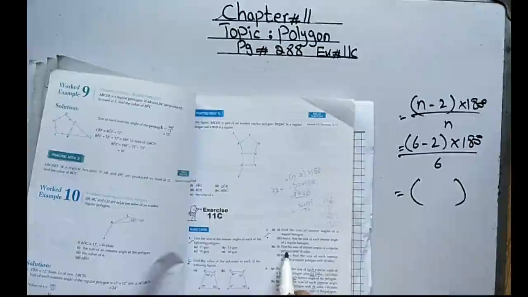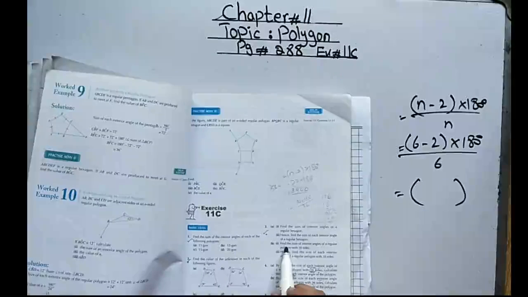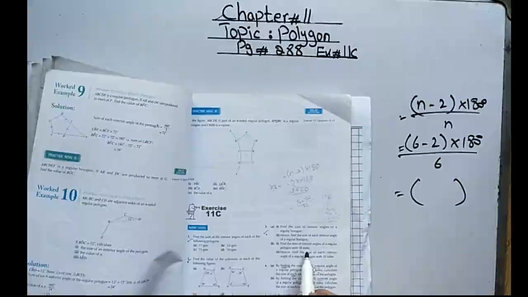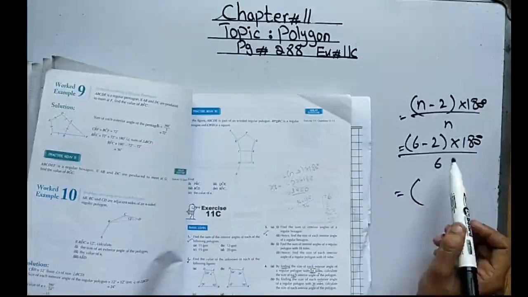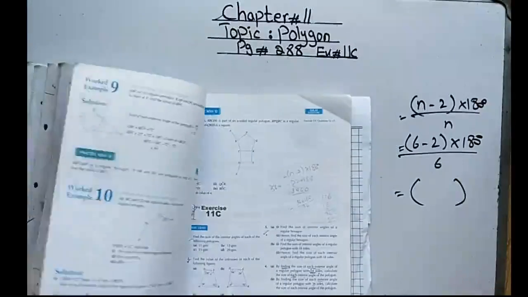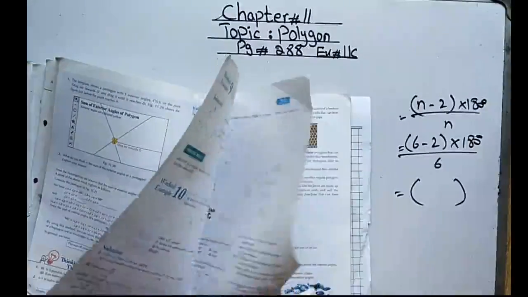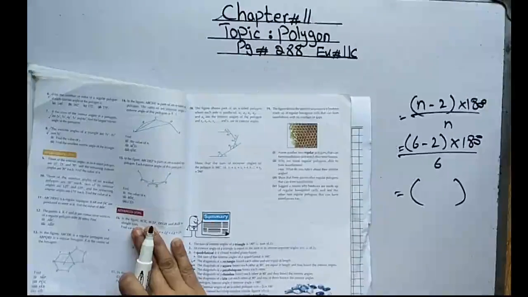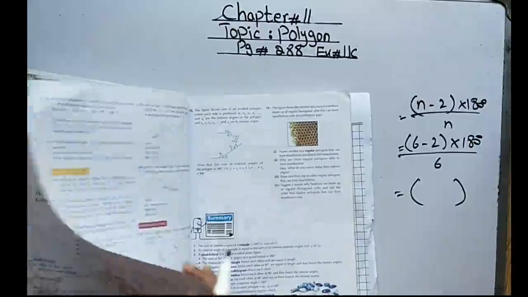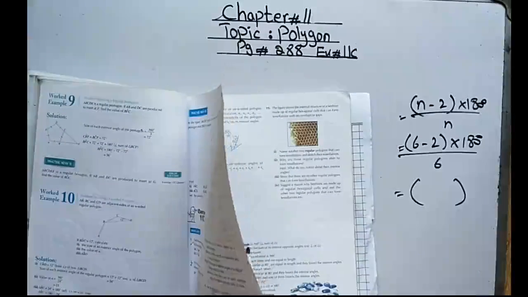And in the second part, B part, the first one is to find the sum of the interior angles of a regular polygon with 18 sides. It means you will put the value of n equal to 18. Then hence find the size of each interior angle. Again you will use this formula and then divide by 18. Got it, beta? Okay. Now come on to question number 6, because these questions are included in your syllabus. Questions 4 and 5 are not included.